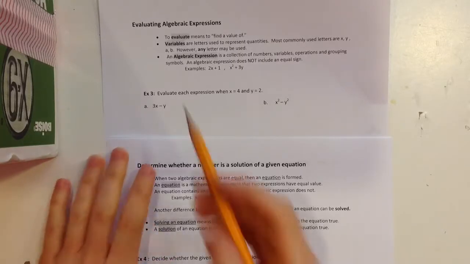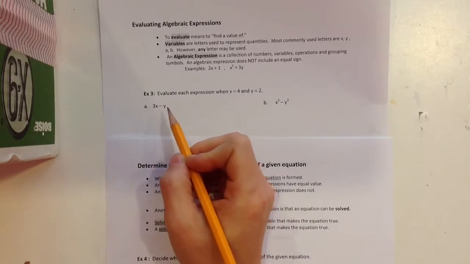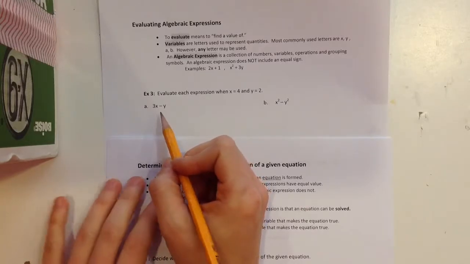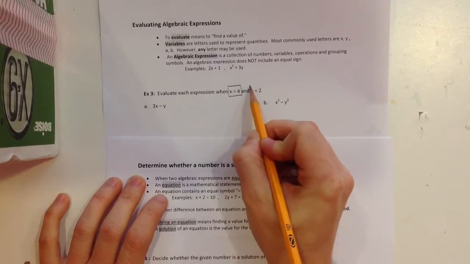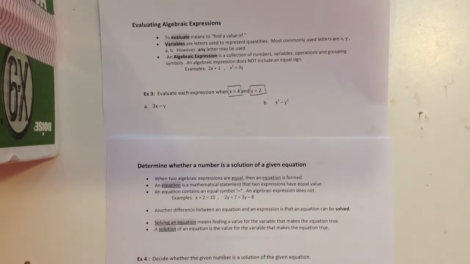So what we're going to see is things like this. It could be just subtracting, multiplying. It could have parentheses, but you're not going to see the equal sign. Notice that up here, they tell you what the variables equal. If we didn't know these values, we would not be able to solve.